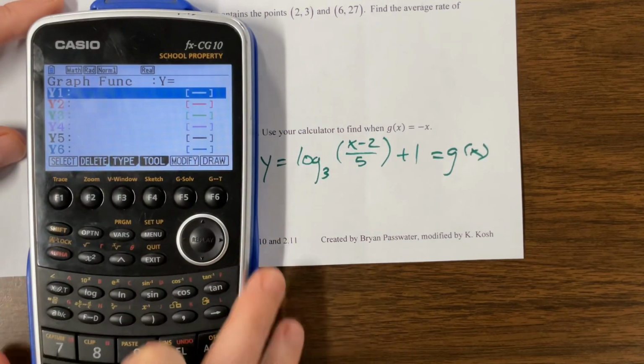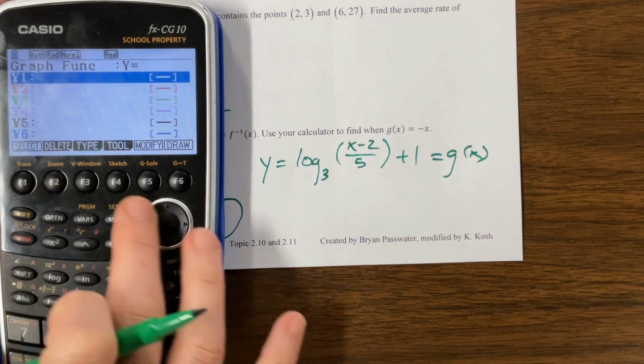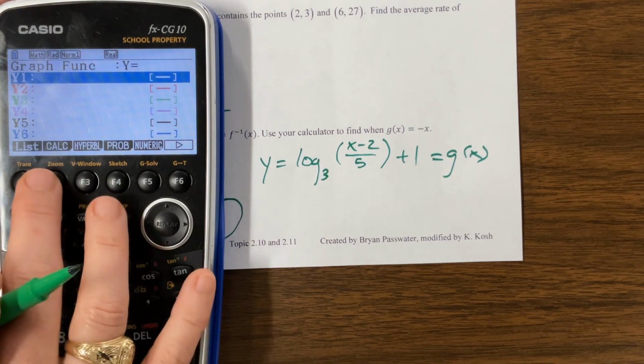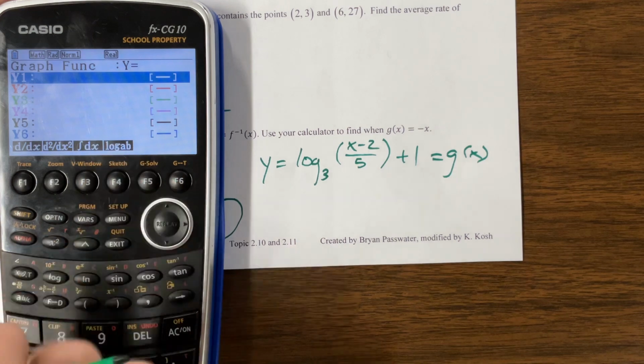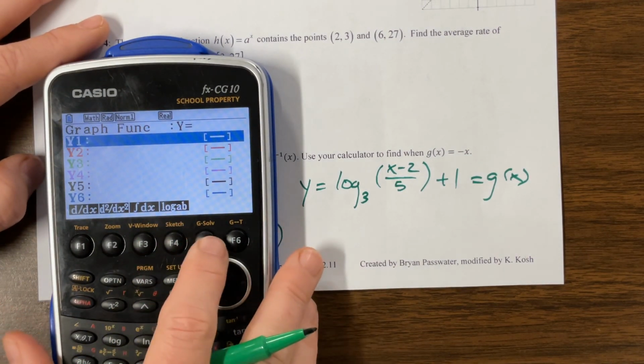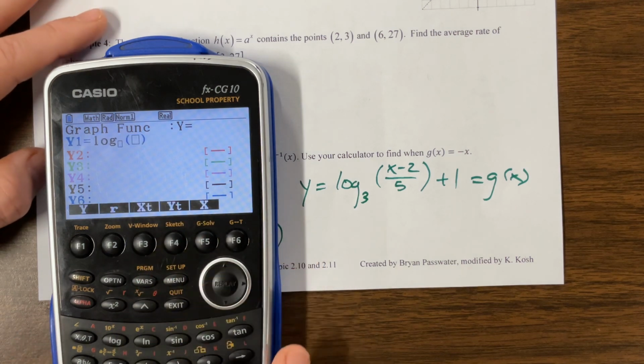Okay, so I'm going to type that in. Now I forget, actually, option, calculate. There it is. Okay, I was looking for how I could change the base of my log. Now keep in mind, I can do, so I'm typing that in, log base 3 of what? Well, of x minus 2 over 5, and then there's plus 1.